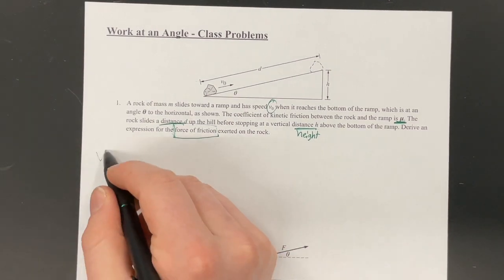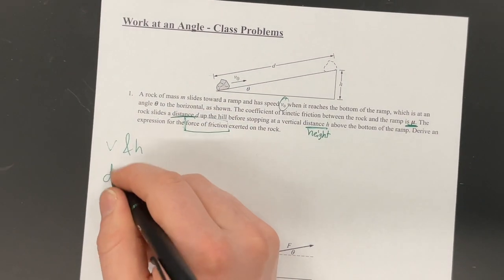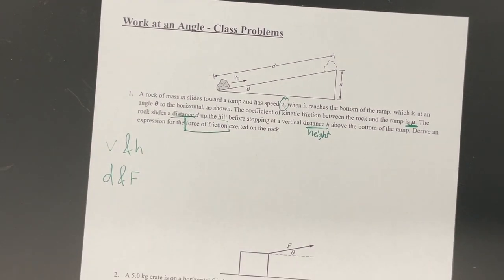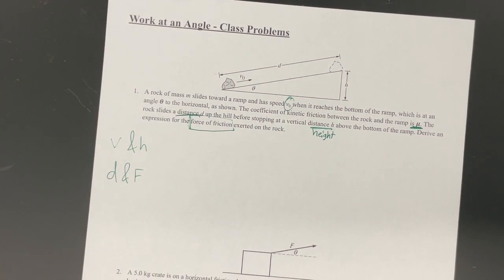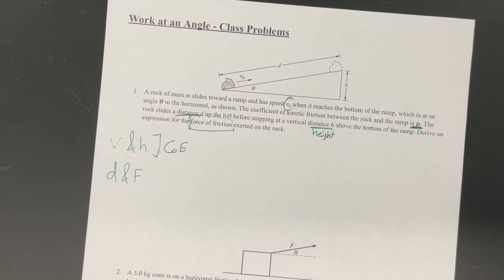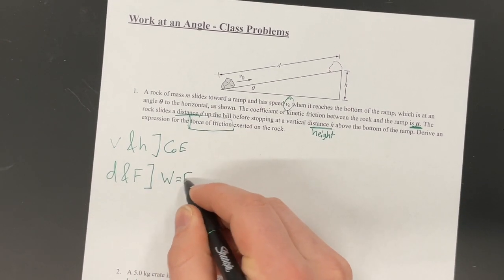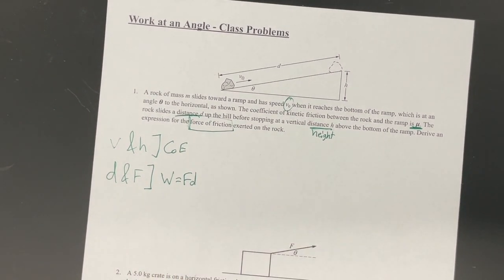So we've got velocities and heights, and we also have distances and forces. Velocities and heights related to distances and forces means conservation of energy. When you have forces and distances, that means you can do work. Work equals Fd.